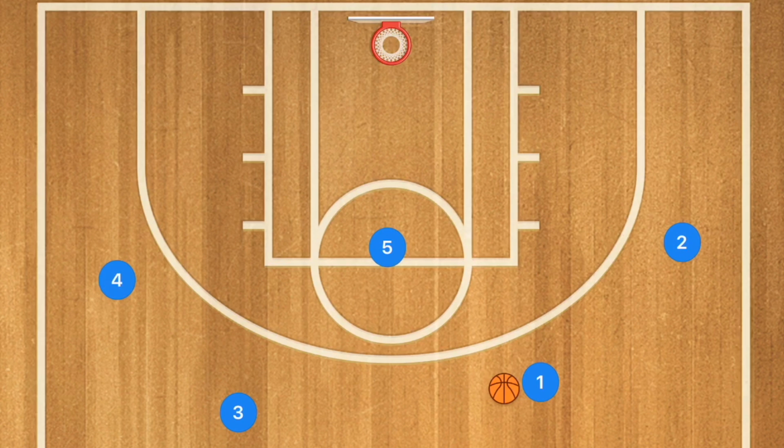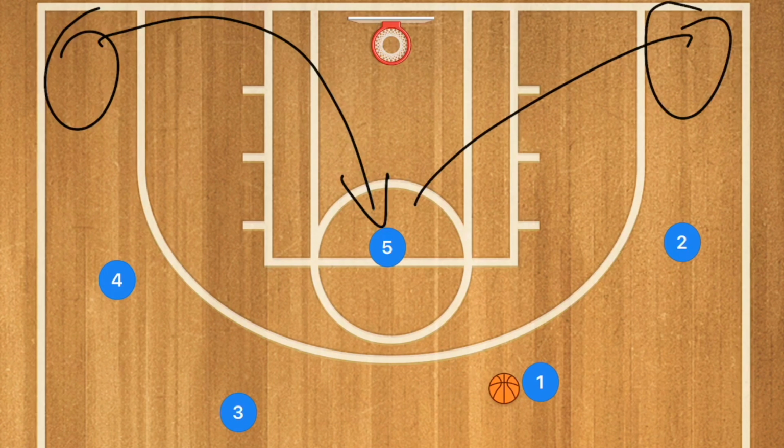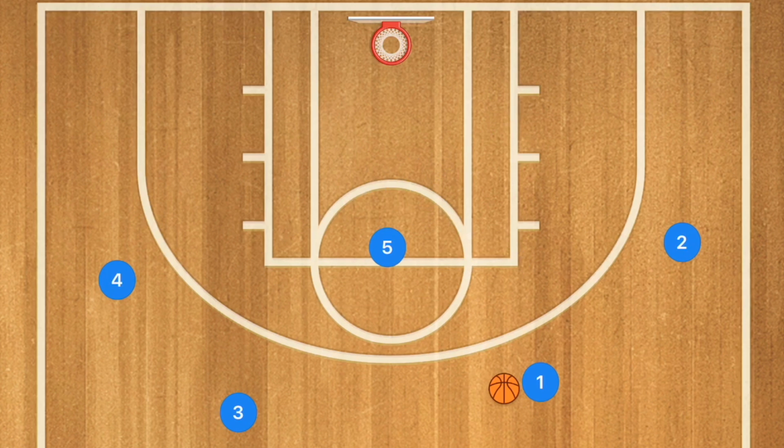The reason why I like to run the 4-out out of the 5-out is because now with that corner player popping towards that high post, it gives that ball handler the ability to pass to that player because he should be pretty well wide open. After passing to player 5, here are a few different plays that you could run.